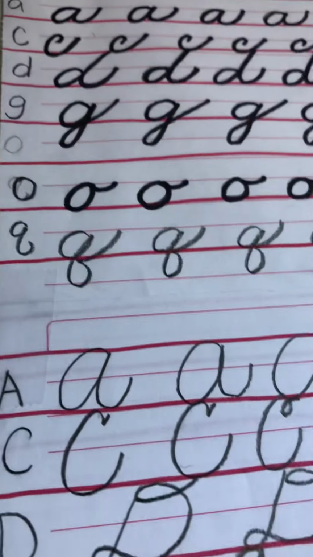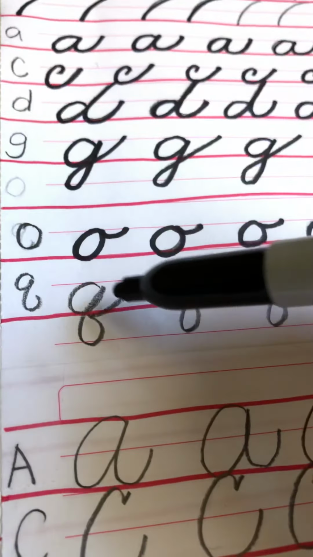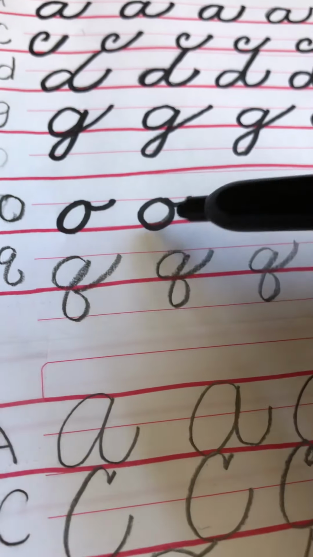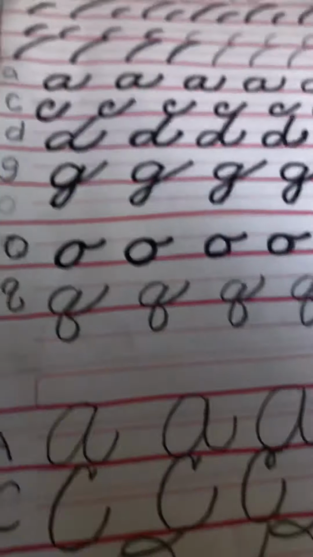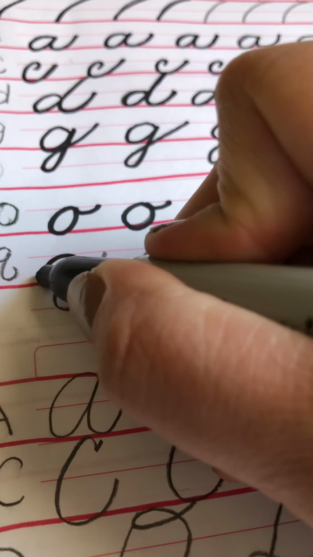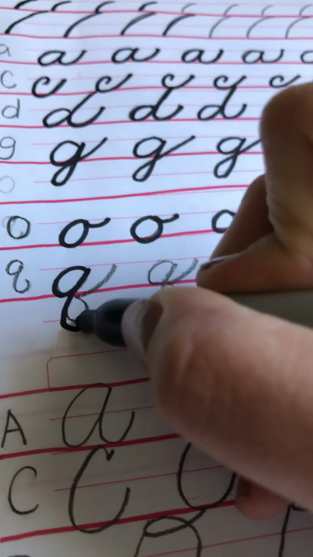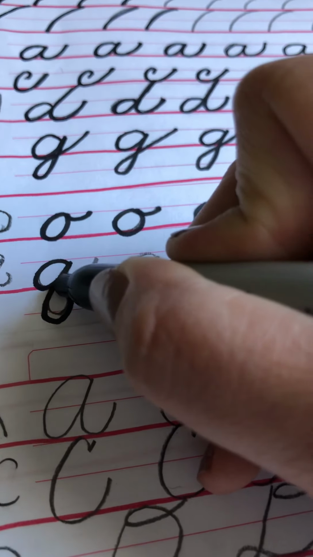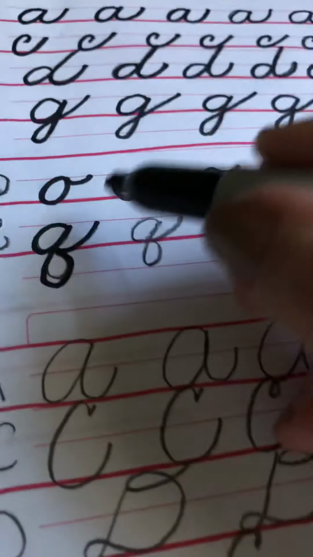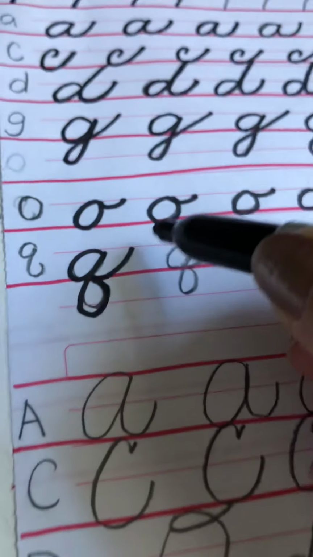Alrighty, and now q. Q is just like a g, except when you make the loop, it goes the opposite way. So you're going to start off just like a g. You're going to go around, and then you're going to make your line down, but then you're going to go backwards and back up. So instead of making your loop this way, you're going to come backwards and then make it up.